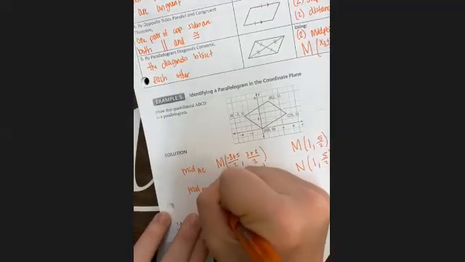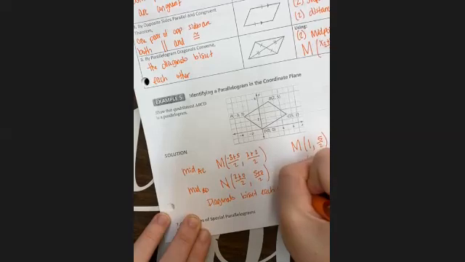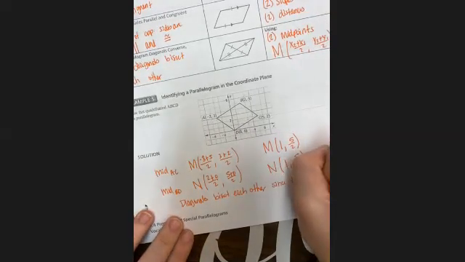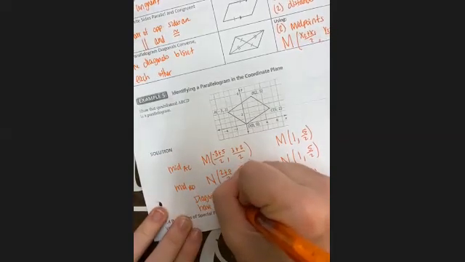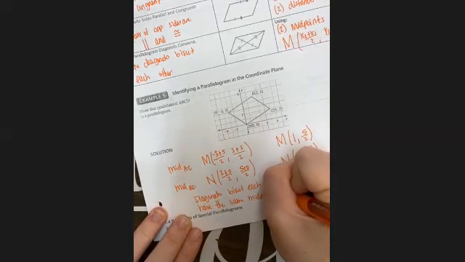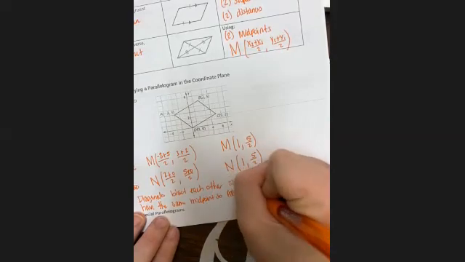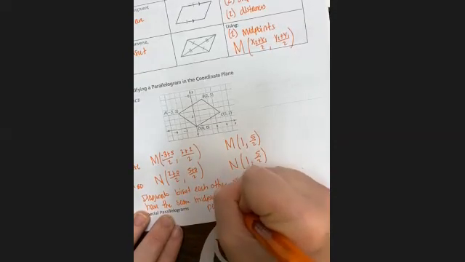Okay, well, that's telling us then that the diagonals bisect each other since they have the same midpoint. So ABCD is a parallelogram.